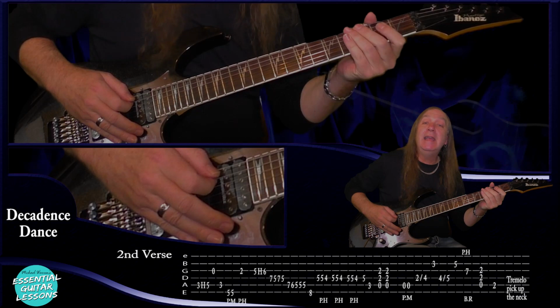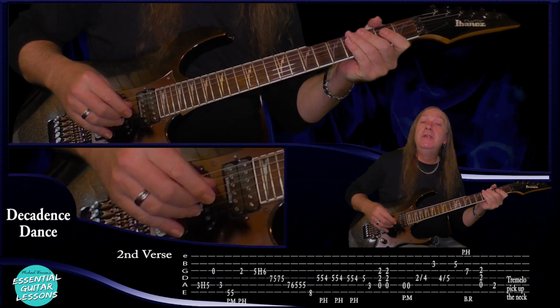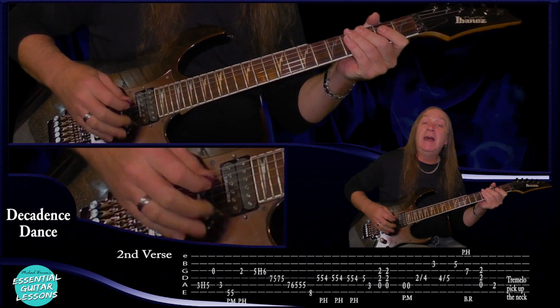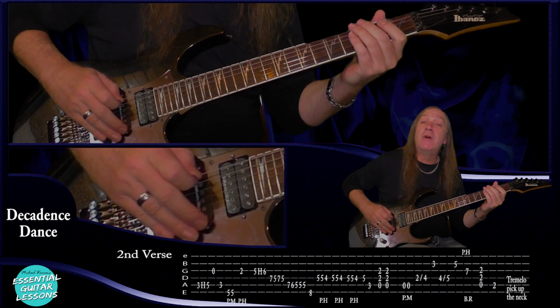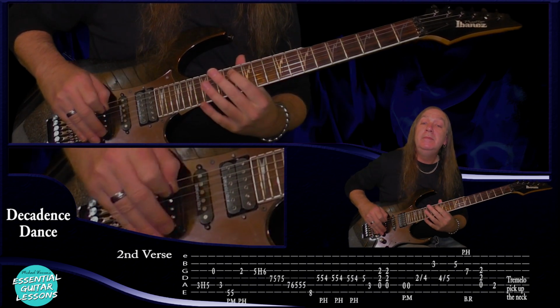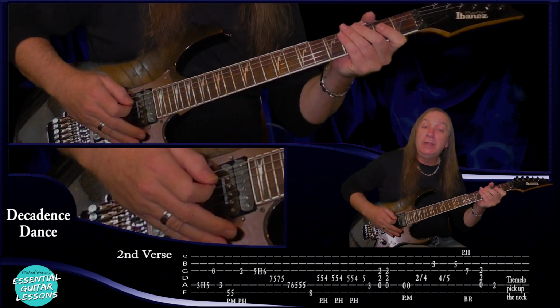Then back to the A power chord, and then we're just going to tremolo pick on the A string starting on the 2nd fret and run up. And then do the slide down. Then from our slide down, we're going to do something similar.